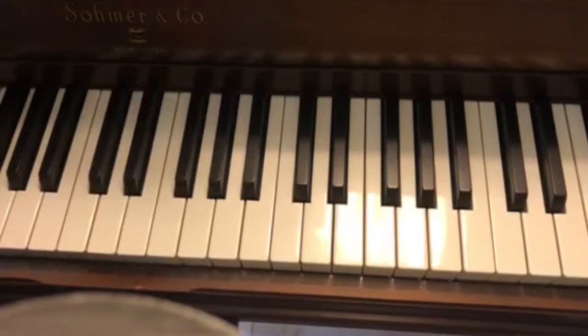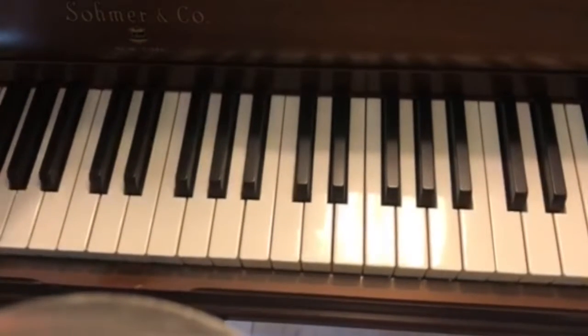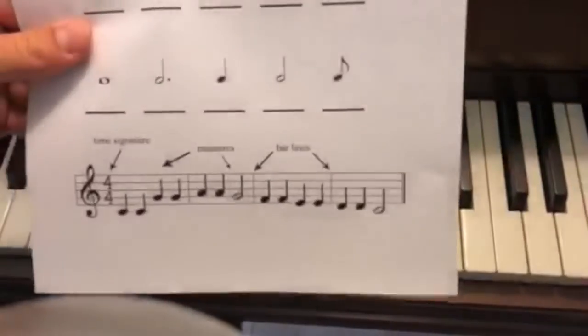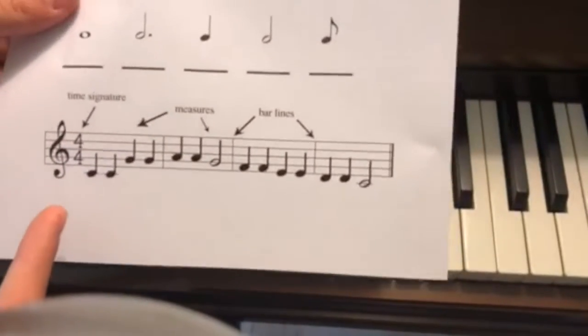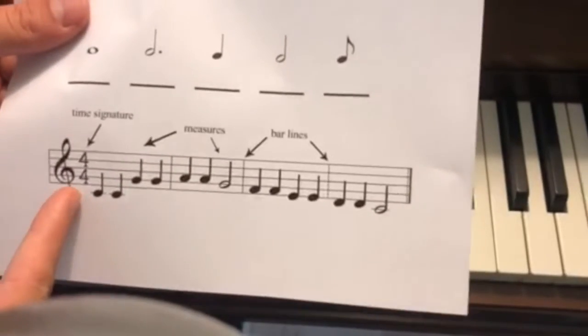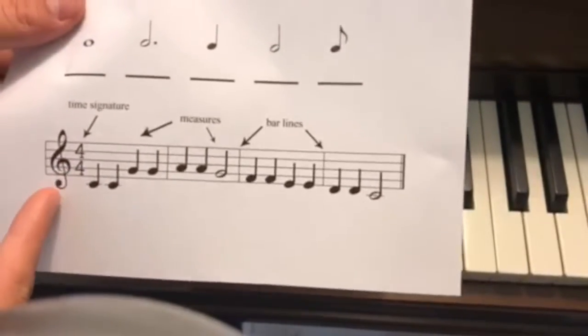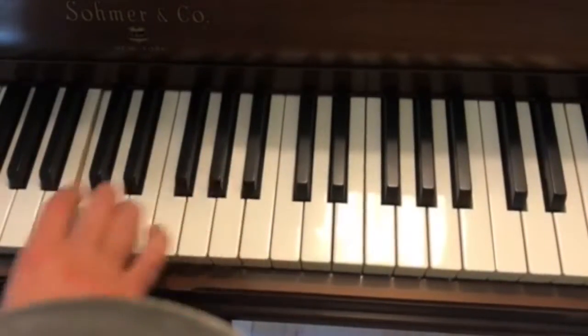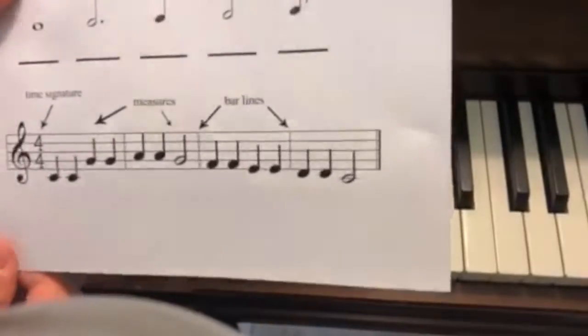Finally, we read our notes, and here's where the rhythm comes in. So let's say we are playing something in 4/4. Let's use Twinkle Twinkle Little Star as an example. Here's the time signature, which is 4/4, and here's the treble clef, meaning we are playing in a middle C and above, around that area.